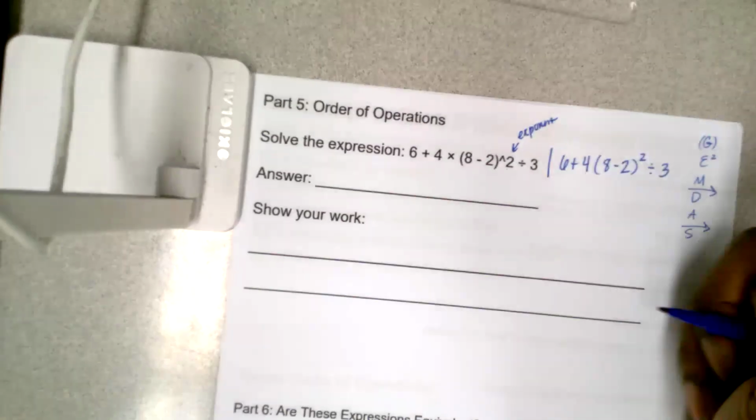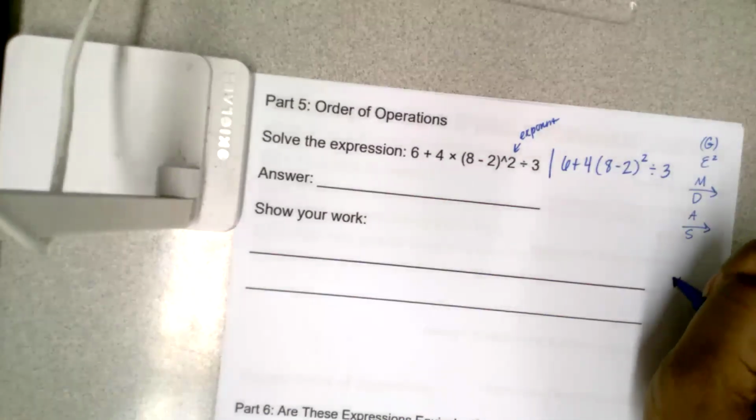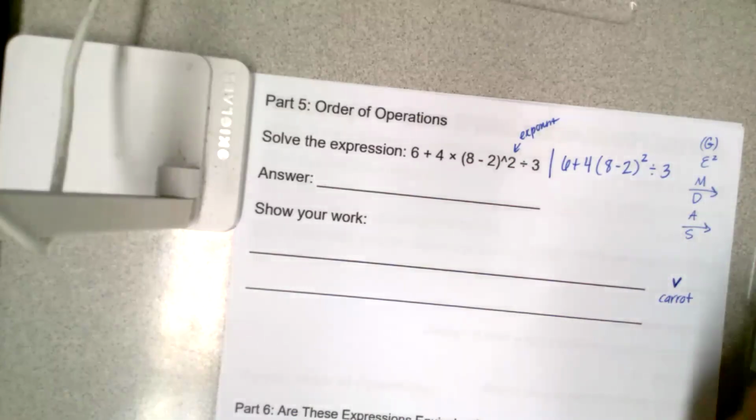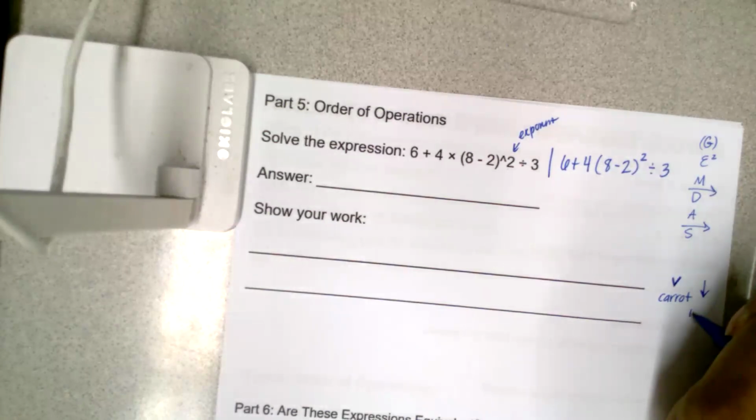Now, the thing that I want to really point out is carets. This is a caret, right? And this means to bring down.